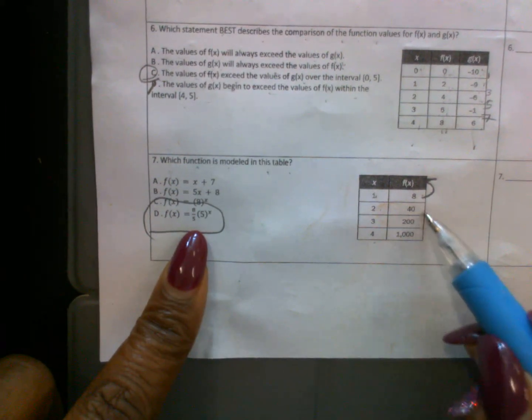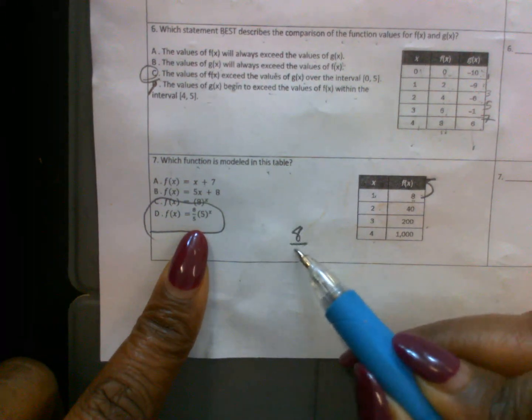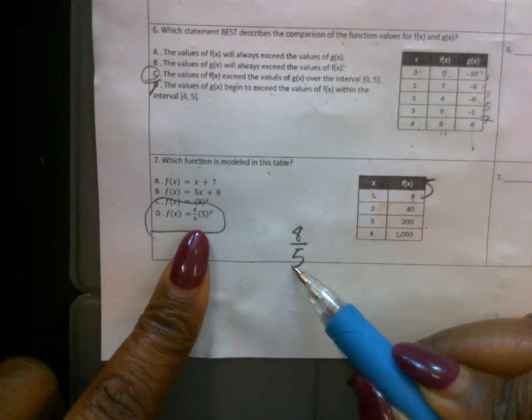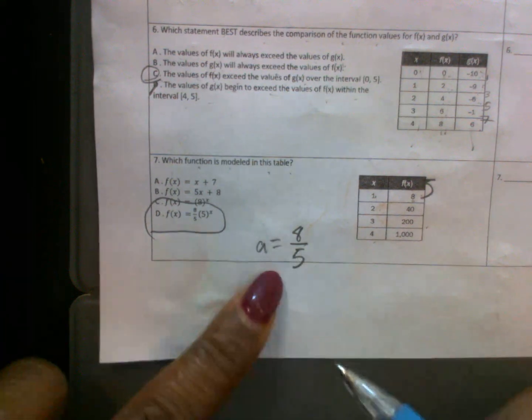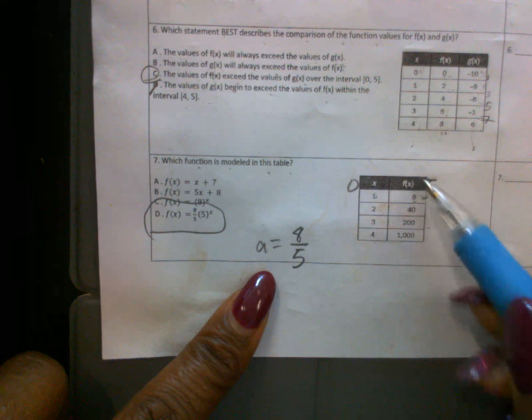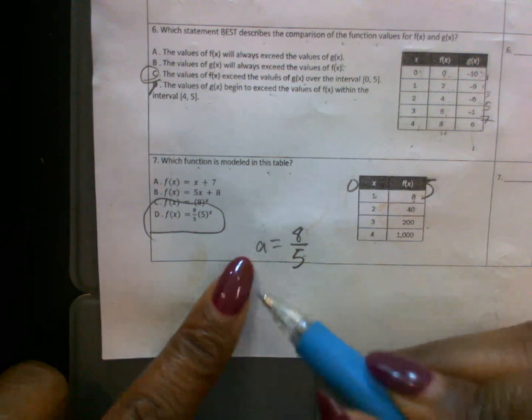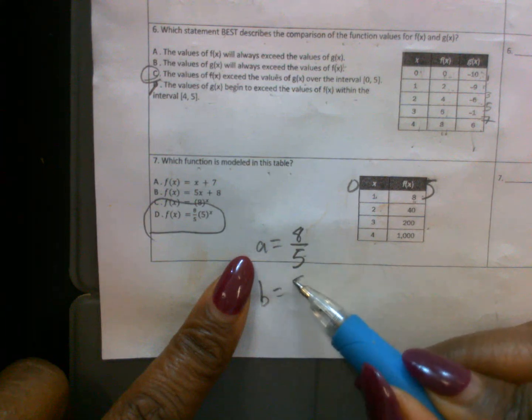And also, to get the starting number, go backwards. What did you do? You multiply by 5 to get this way, so divide by 5 to get that. That's why they got 8 divided by 5 as your starting number. You're working backwards to get your zero number, so you need the number before that. So 8 divided by 5 gives you the number before that. And then your common ratio is actually 5. So that's why D is your answer there.